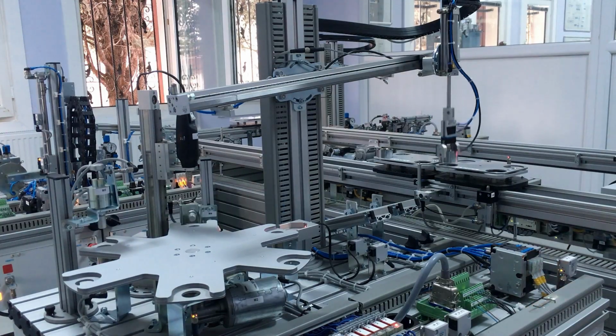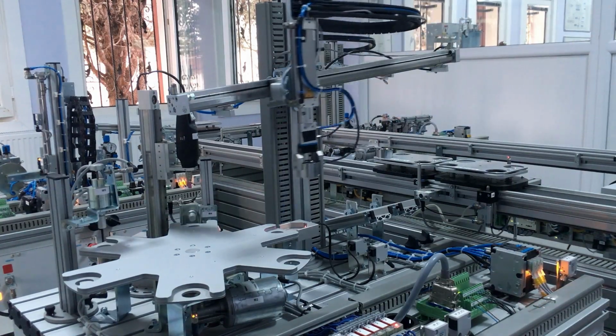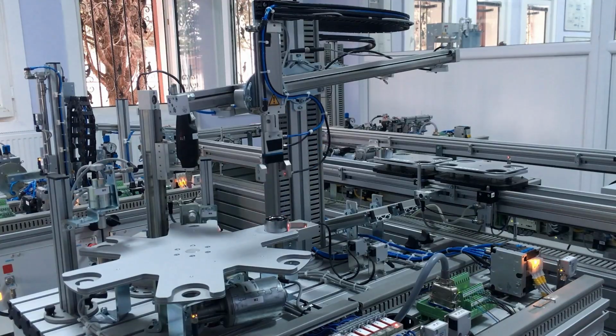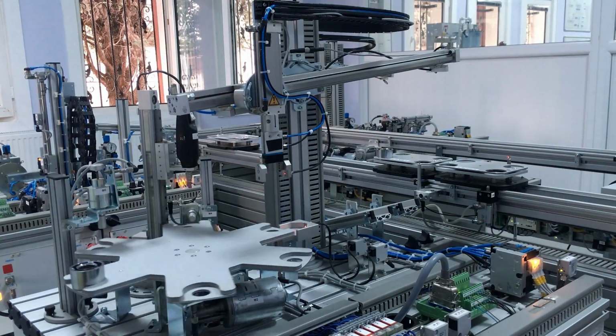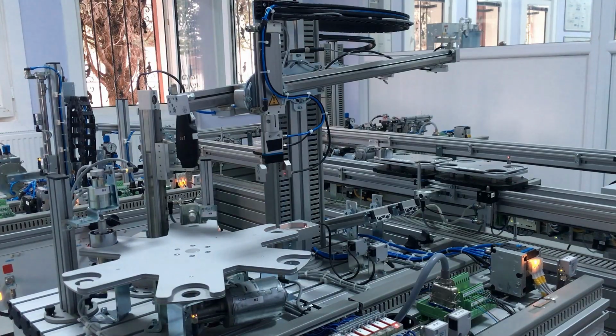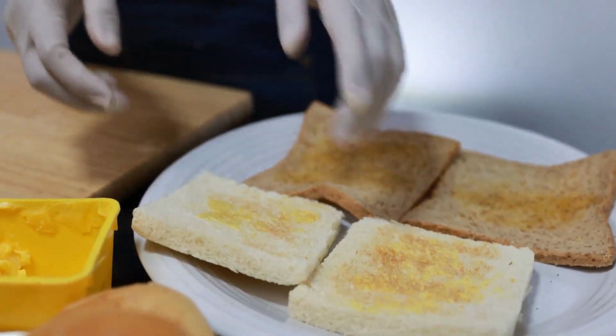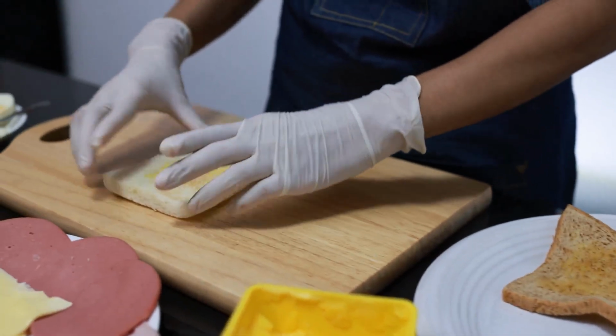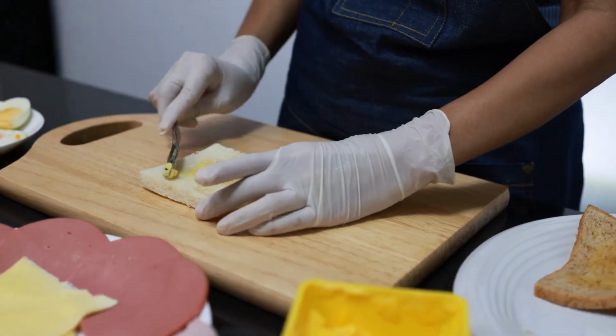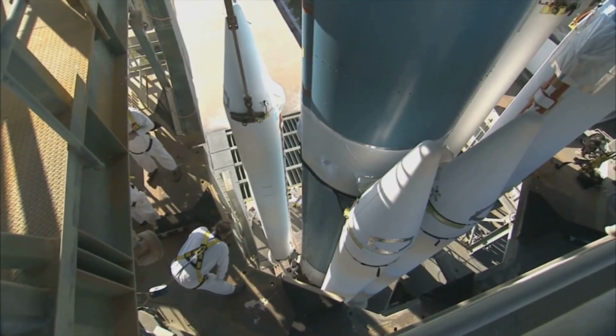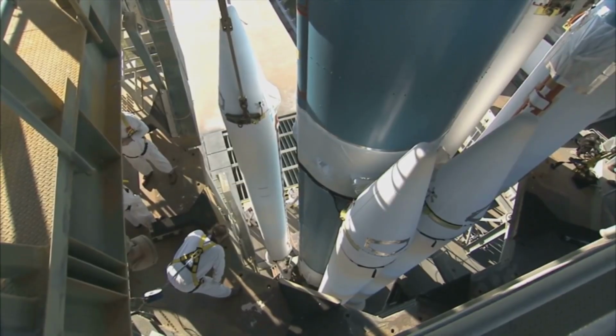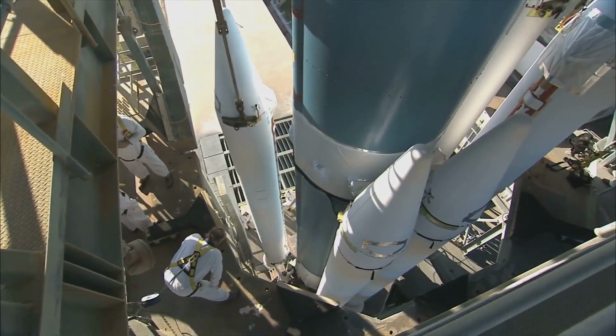Today, we're diving into the world of processes, the backbone of any operation, big or small. We'll explore how understanding and managing these processes is crucial for achieving consistent results and maintaining high standards. We're talking about everything from making a sandwich, ensuring each one is as delicious as the last, to building rockets, where precision and reliability are not just desired, but absolutely essential for mission success.